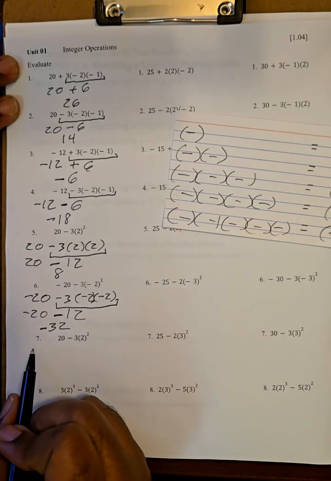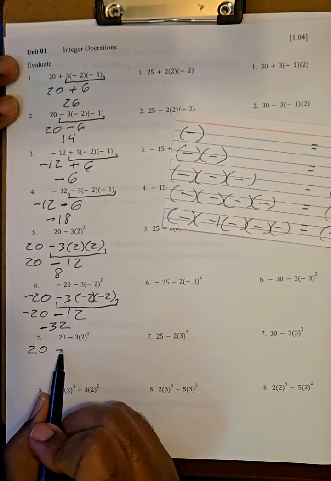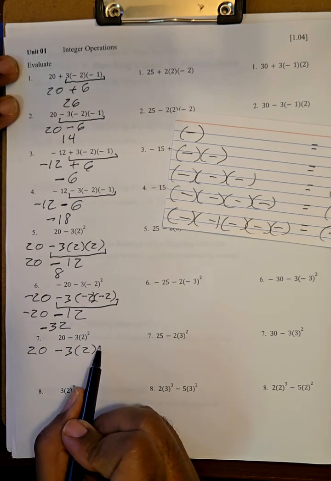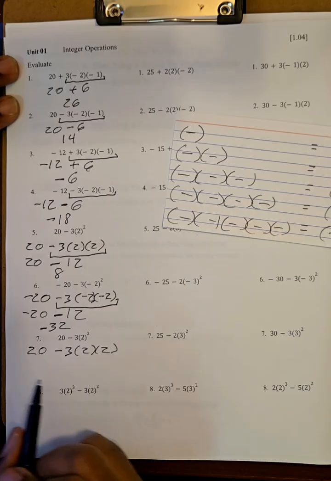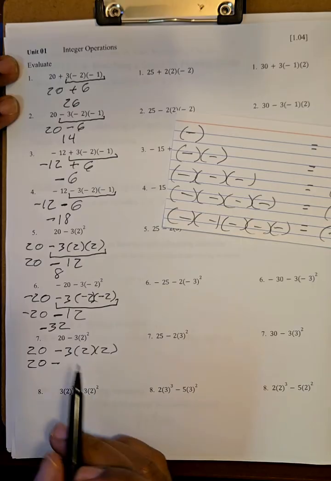Next, we have a 20. We'll bring that down. And -3. And we're going to expand the 2 here into 2 times 2. And we'll bring the 20 down again. Oh, sorry, I shouldn't have written that. I kind of anticipated the answer.